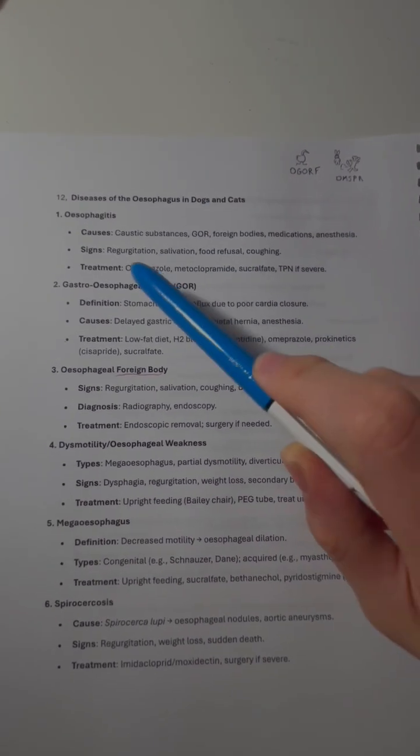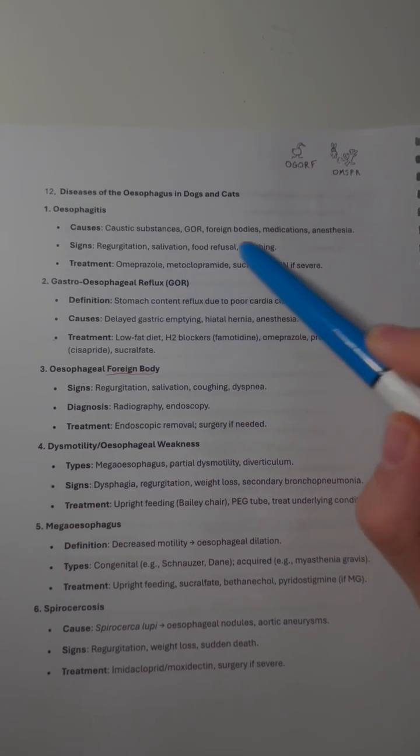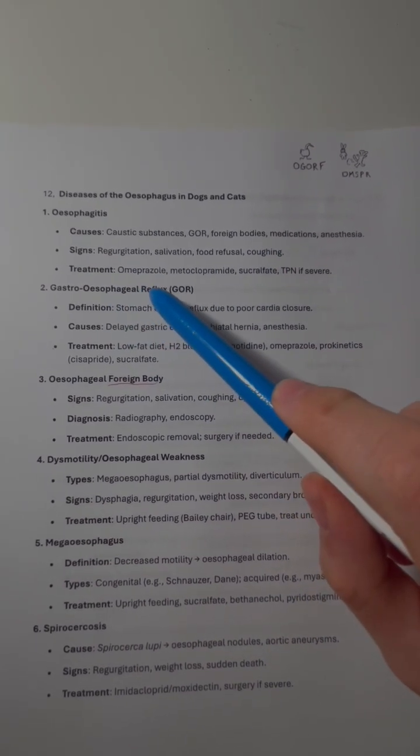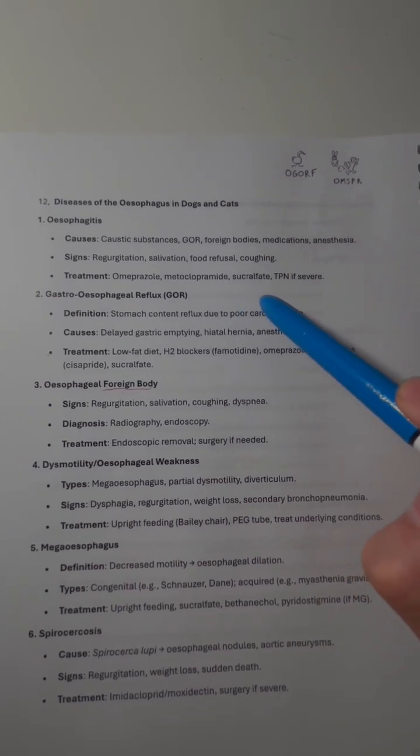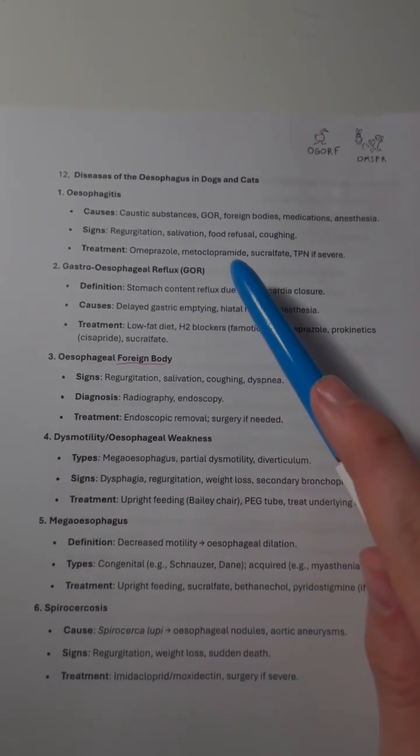The signs are regurgitation, salivation, food refusal, and coughing. The treatment is omeprazole and sucralfate and metoclopramide.